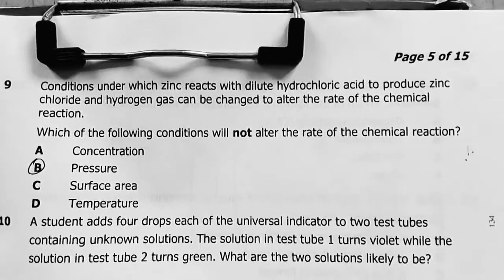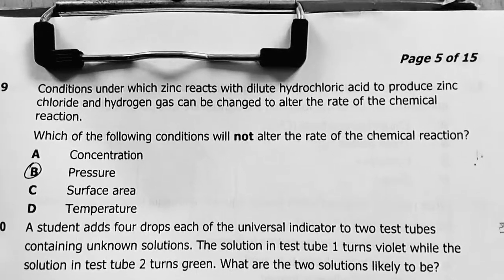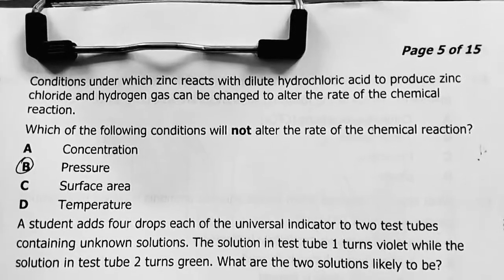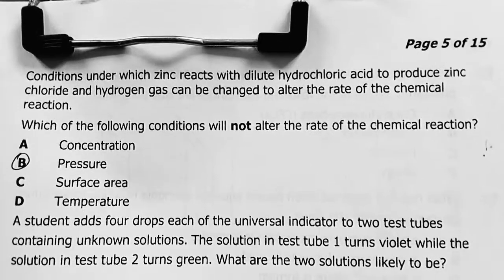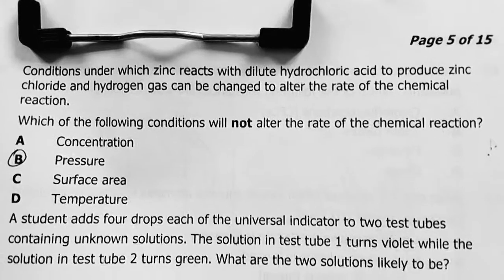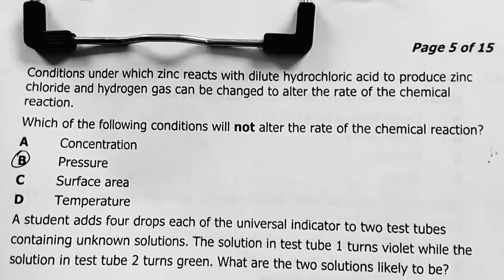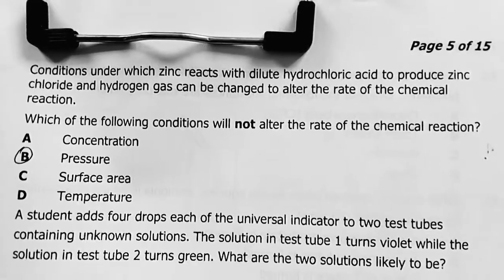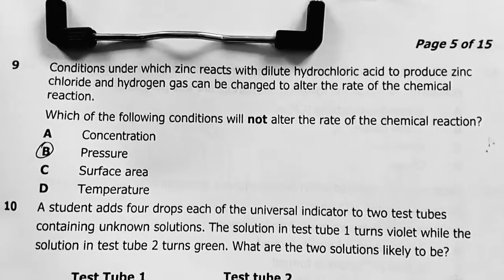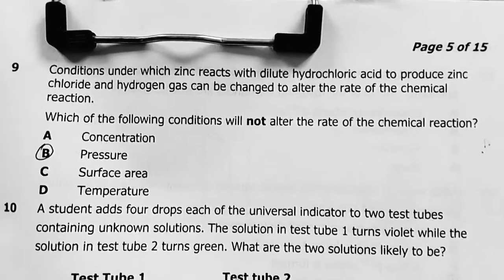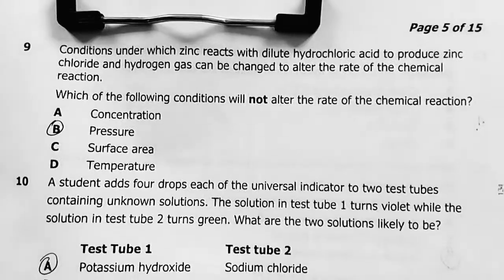Question 9. Conditions under which zinc reacts with dilute hydrochloric acid to produce zinc chloride and hydrogen gas can be changed to alter the rate of a chemical reaction. There's zinc and there's HCl. Which of the following conditions will not alter the rate of a chemical reaction? Pressure. Pressure only affects gaseous species, but zinc is solid and HCl is a liquid, so pressure is our answer there.